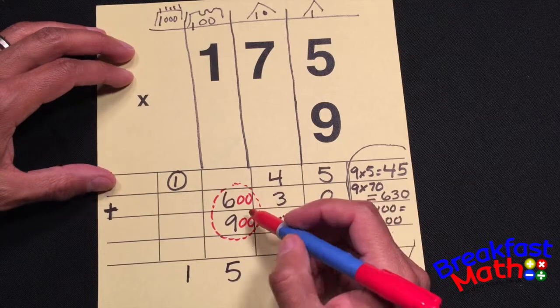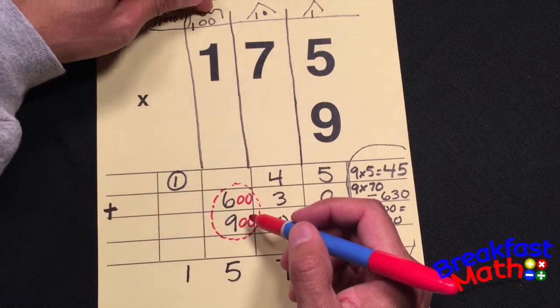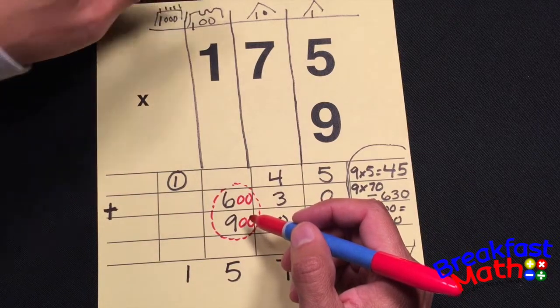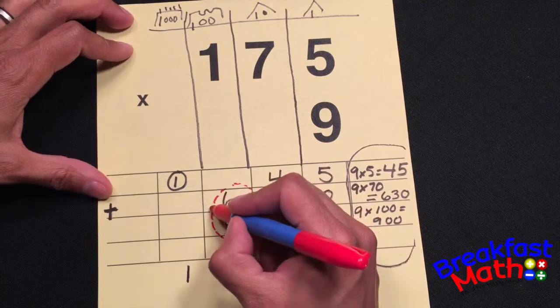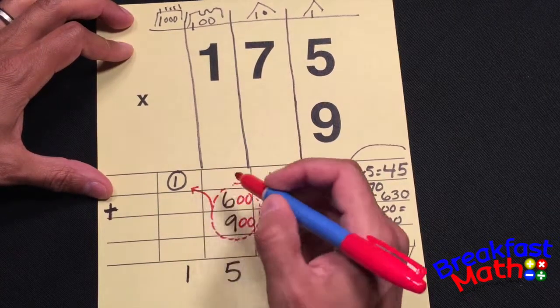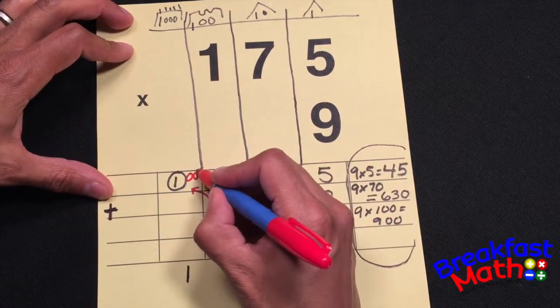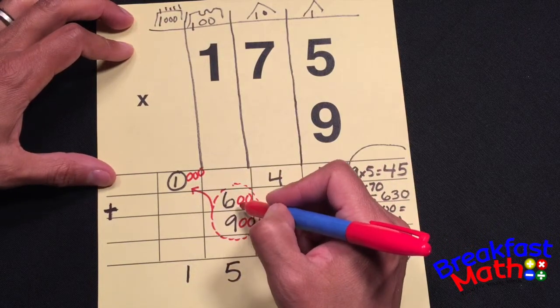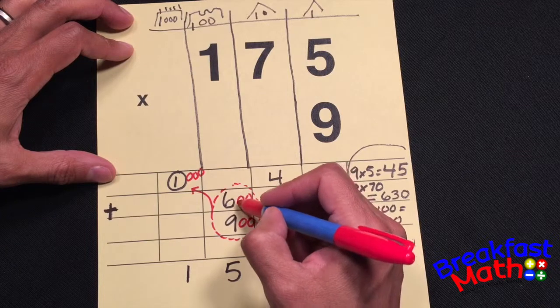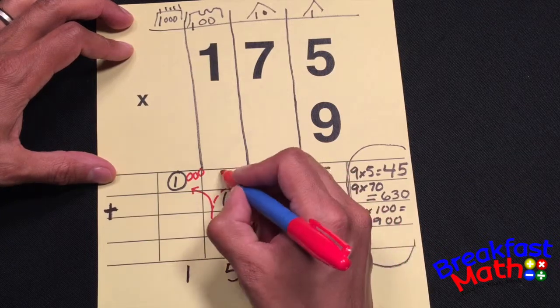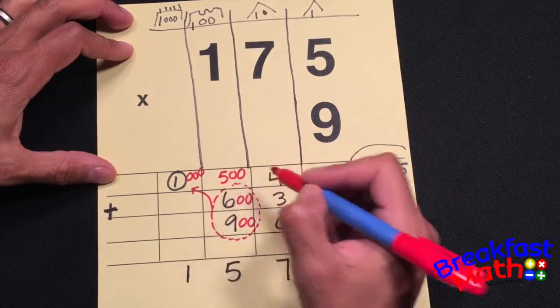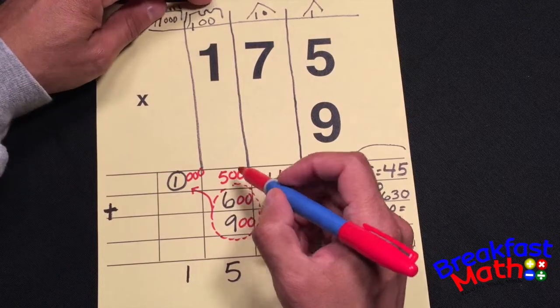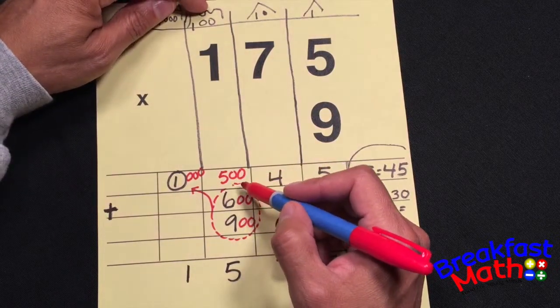So what we did was regroup because 1,000 cannot be in the hundreds house. So we actually put the 1,000 over here. And the 500 from the 1,500, that's the sum of 600 plus 900, can stay in this house right here. Why? Because it's 5 hundreds.